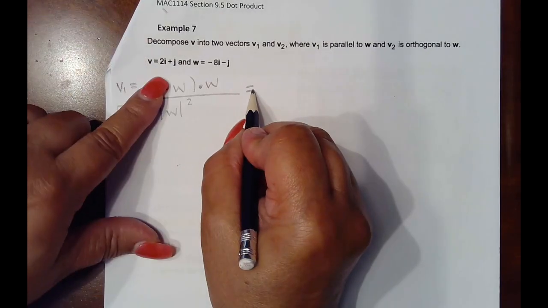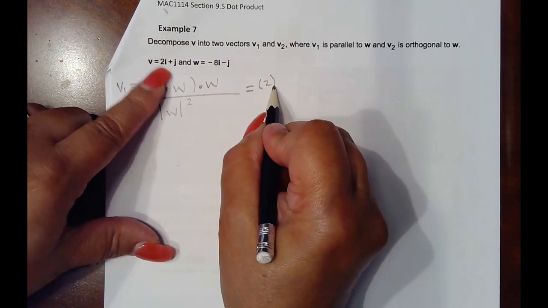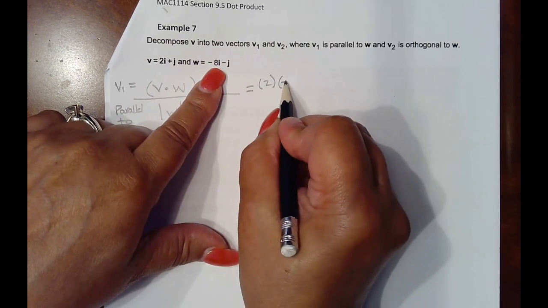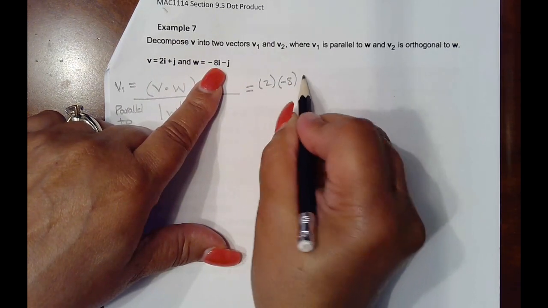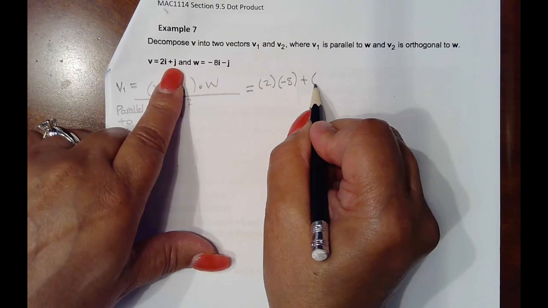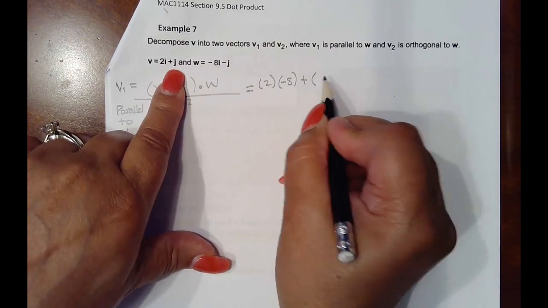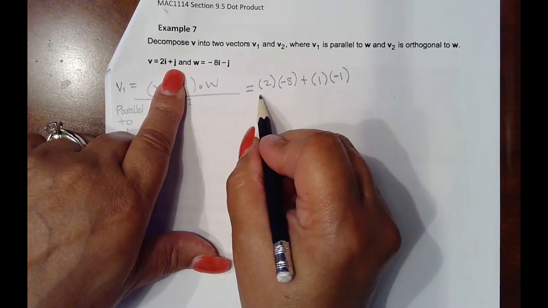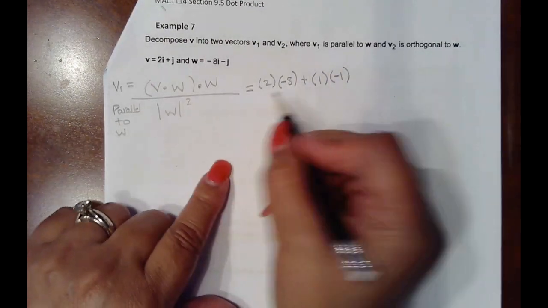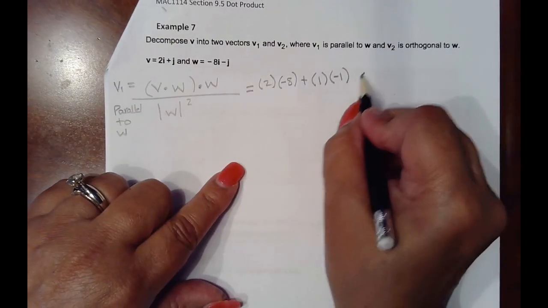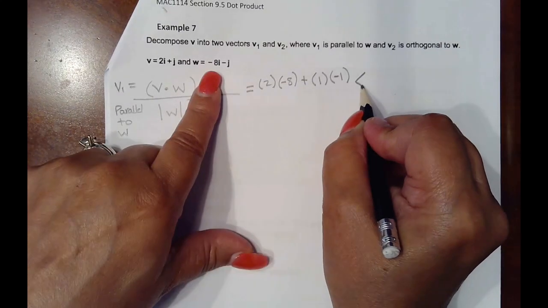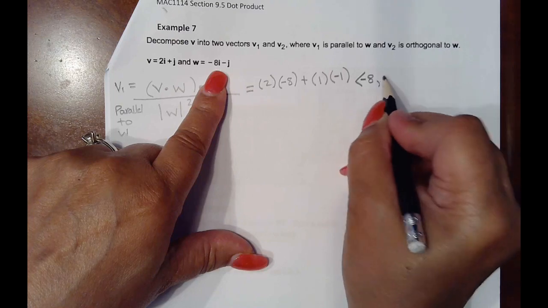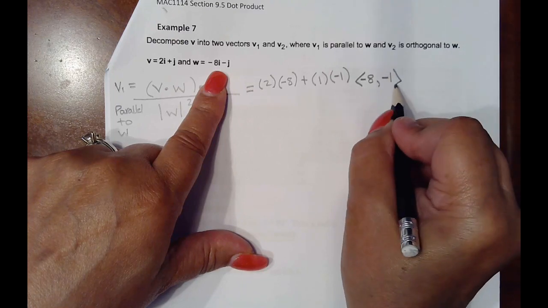Okay, so this is V1, and this will be the parallel vector that we're going after right now, parallel to the W vector. Okay, so the dot product would be front component times front component plus back component times back component, which is 1 times -1. Then we're going to be multiplying that by the entire vector W, -8, -1. We'll leave that at the top.